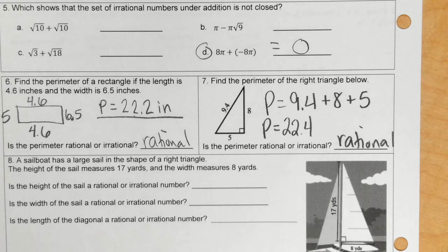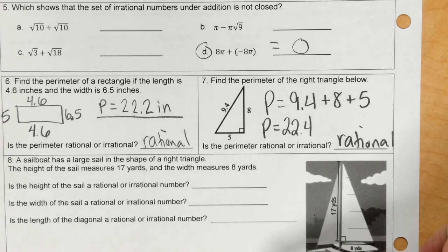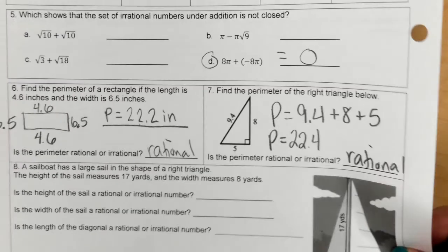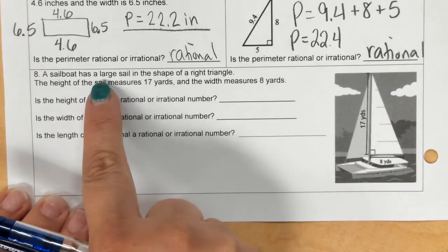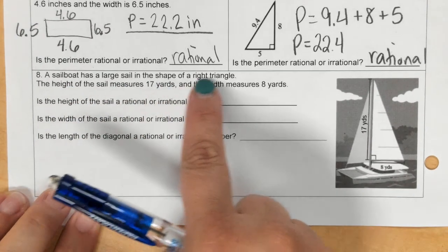Okay, now, the bottom one, are we ready for that? This one is just like what we did in the very first thing about the bridge deck, okay? A sailboat has a large sail in the shape of a right triangle.